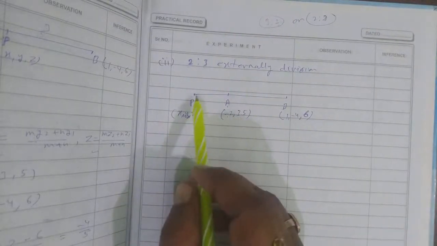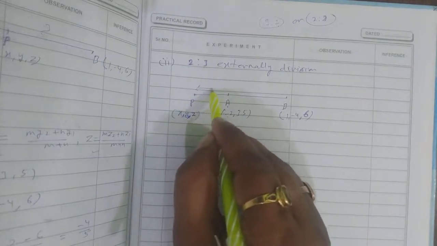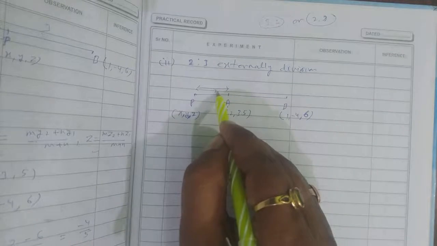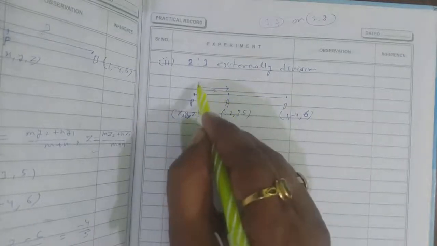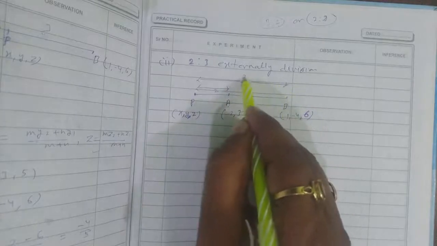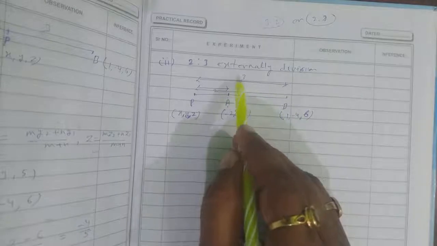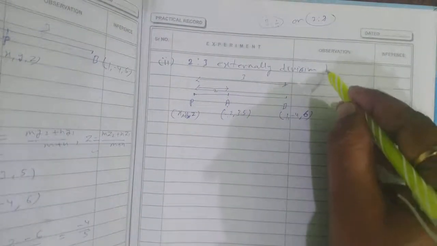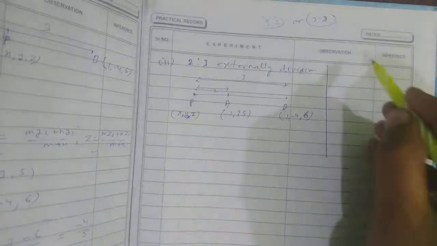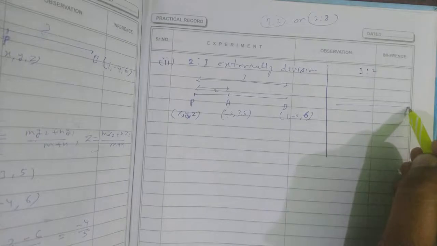These are externally dividing points, meaning from here to here is a ratio of 2, from P to A. Or second, from here to here, this line is divided by 3, from P to B. When the condition is ratio 2 to 3, how is it possible here? So now look here, suppose the ratio is 3 to 2, then you will divide the external point within this side.